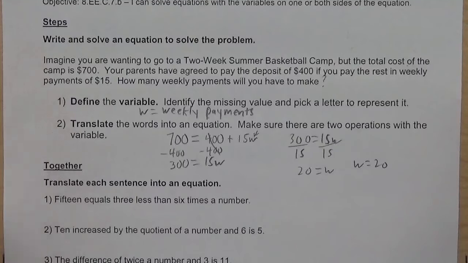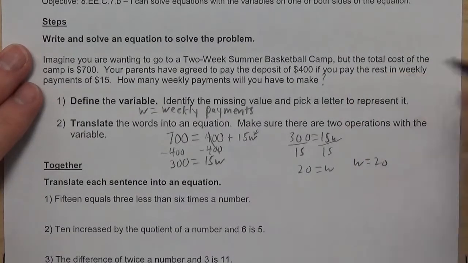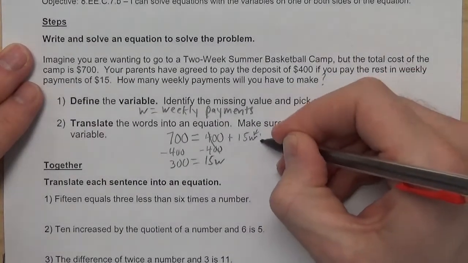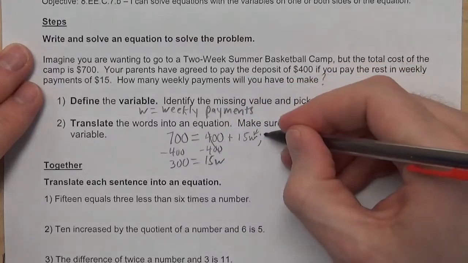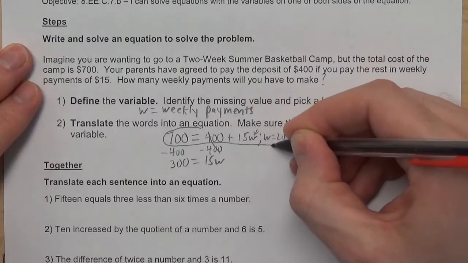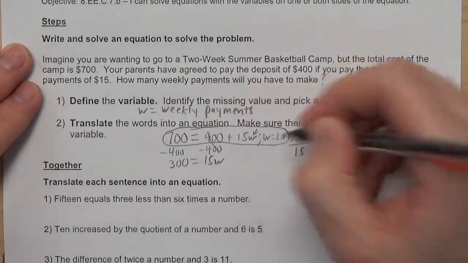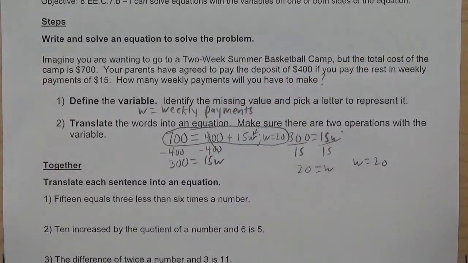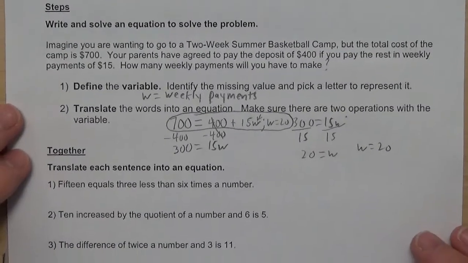That's a long time. You're talking about 4.5, 5 months of saving up and paying that off, but you're only paying $15 a week, and maybe it's really worth it to you to go to this summer basketball camp. So we got the equation, and then we're going to write our solution, W equals 20. So this is our whole answer here, the original equation and its solution, because the instructions are to write and solve. We're not going to be solving all of them today.